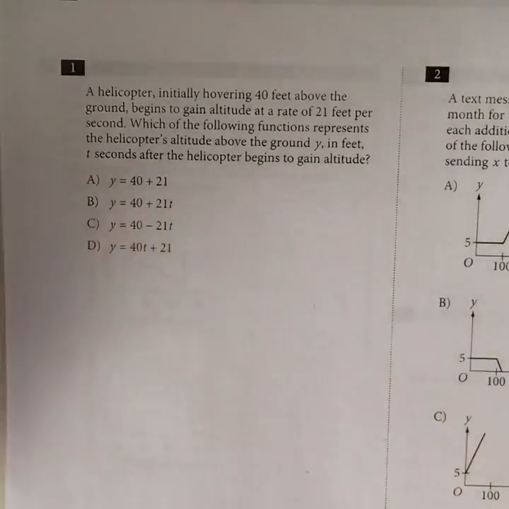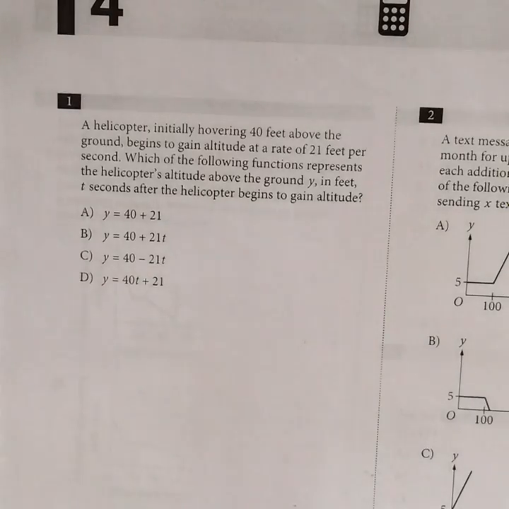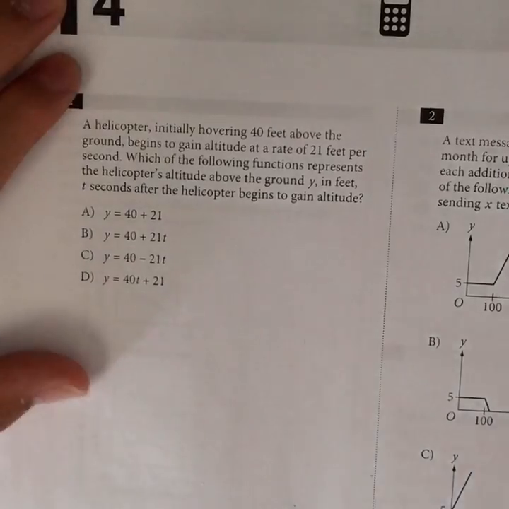But this is going to be part 4, test number 10. You can find this in the link below, and you can do it yourself. If you have any trouble with any questions, you can just check my video. So let's begin. Question 1.